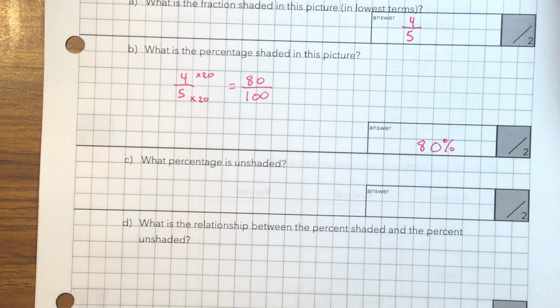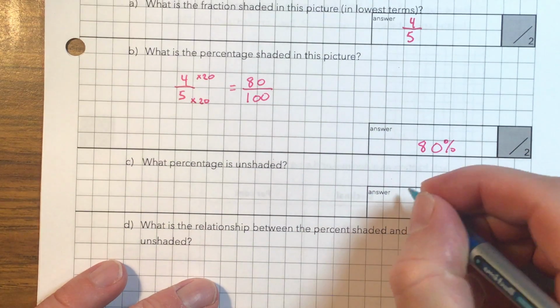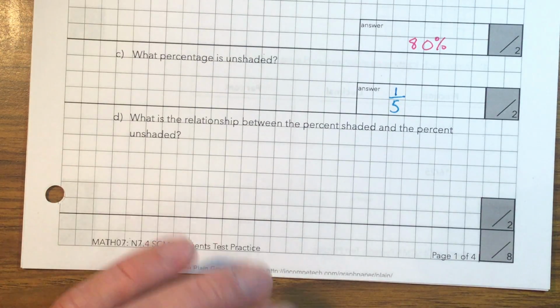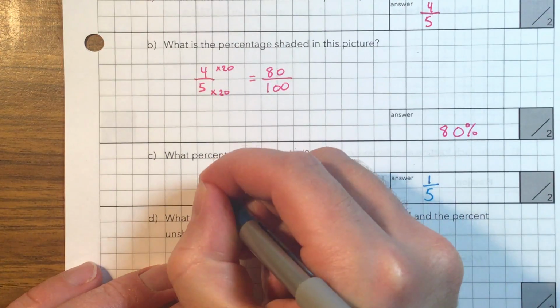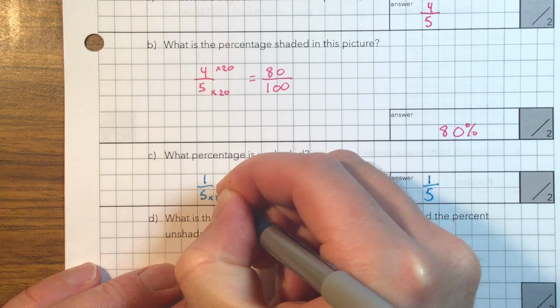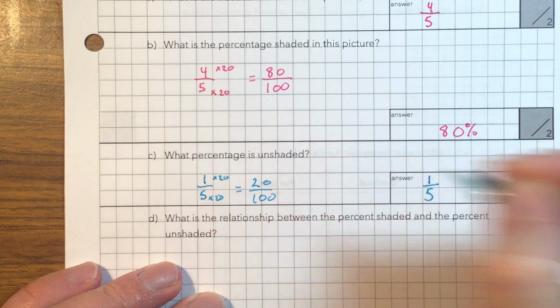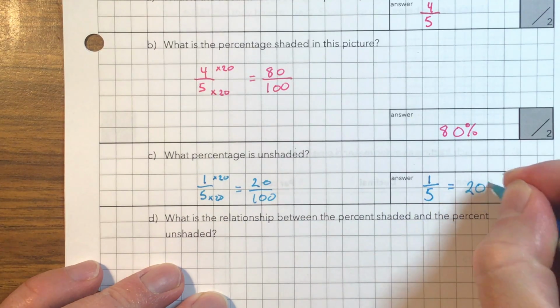All right, what percent is unshaded? Well, 4 out of 5 is shaded. That means that 1 out of 5 is unshaded, which is 1 out of 5 times it by 20, times it by 20, is equal to 20 out of 100, or 20% is unshaded.